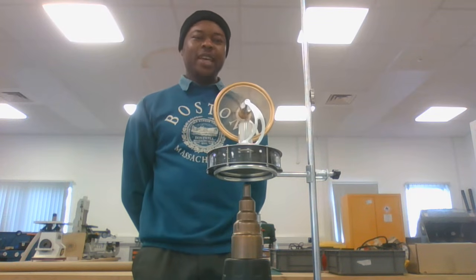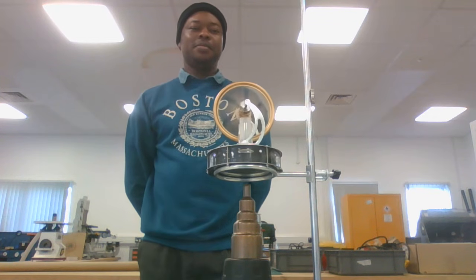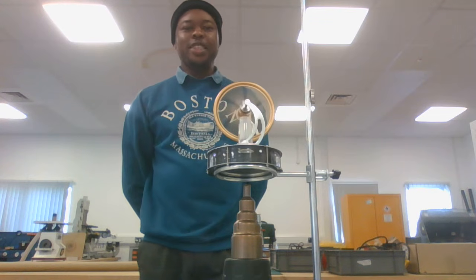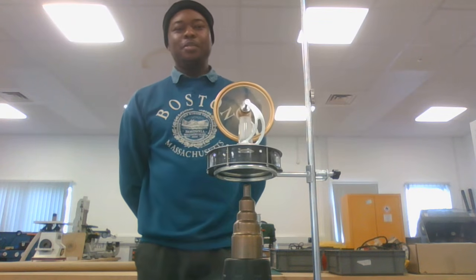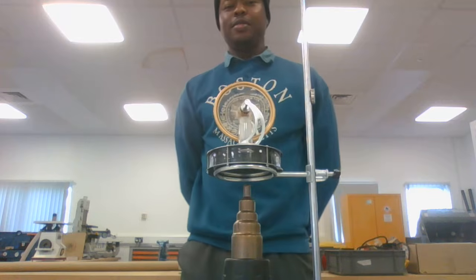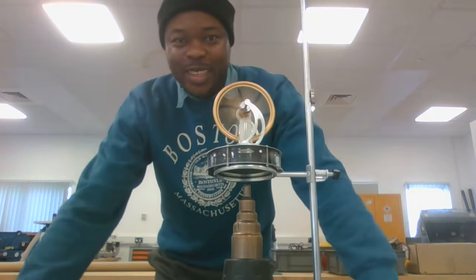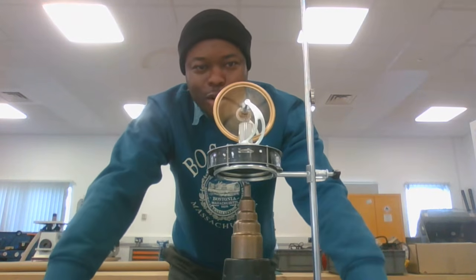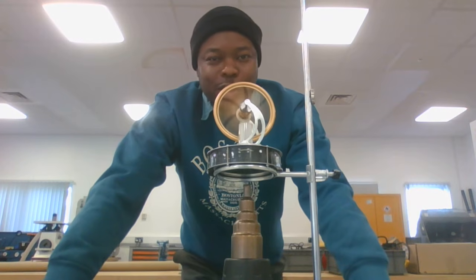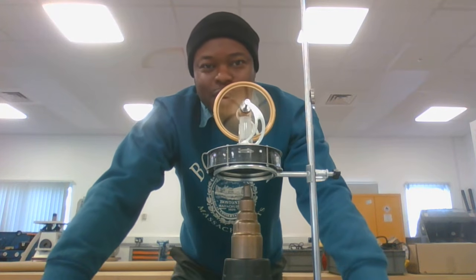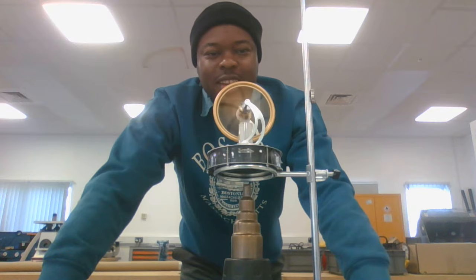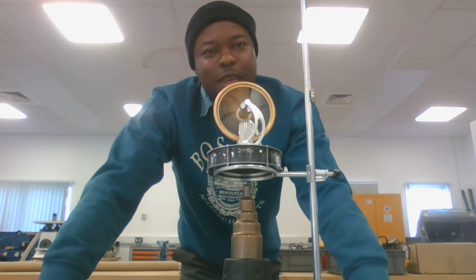Again, the wheel speed has increased, as expected based on the principle. So you see that the principle has been demonstrated.